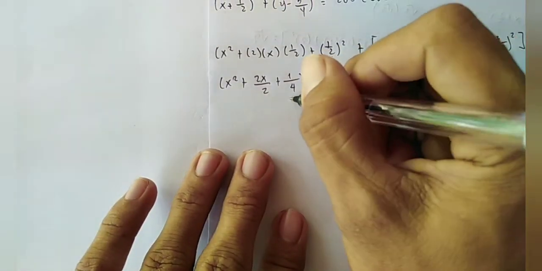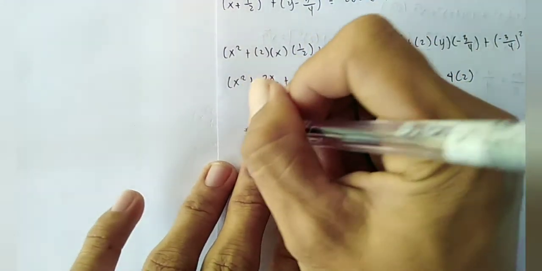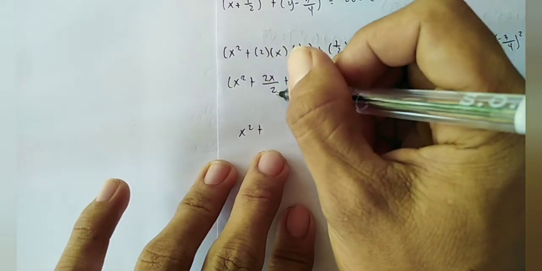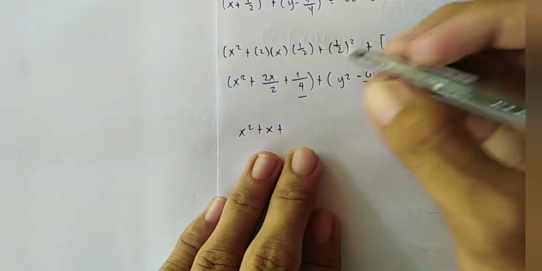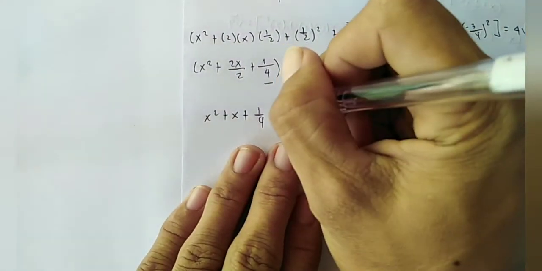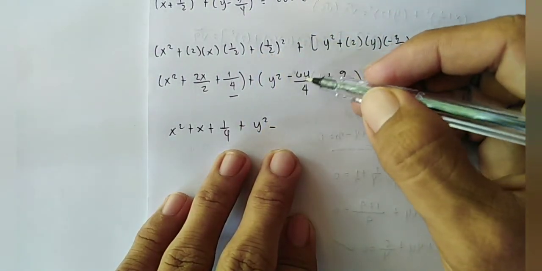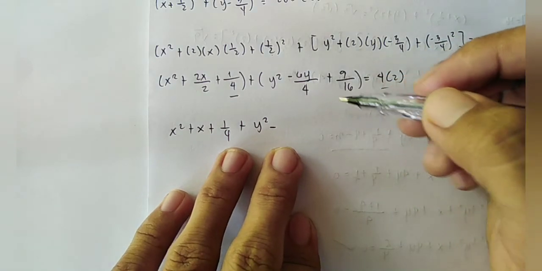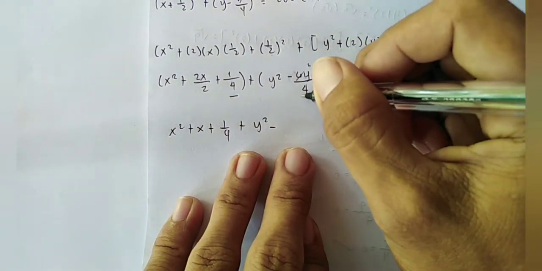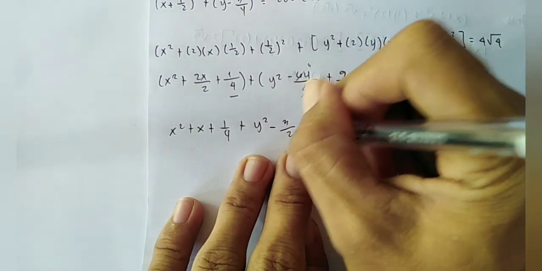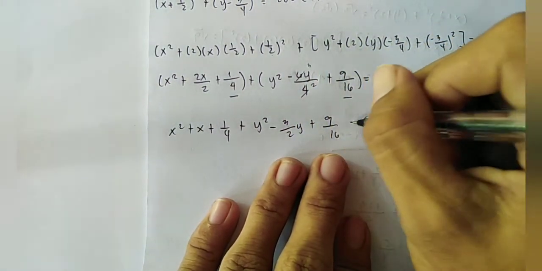Combine like terms. We have to combine 1/4, 9/16, and this one. So we have here and simplify x squared plus 2 divided by 2, that is 1, then x plus 1/4 plus y squared minus 6y divided by 4, we have by 2 you will get 3, and that is 2, so we will get 3 over 2 y plus 9 over 16 is equal to 8.